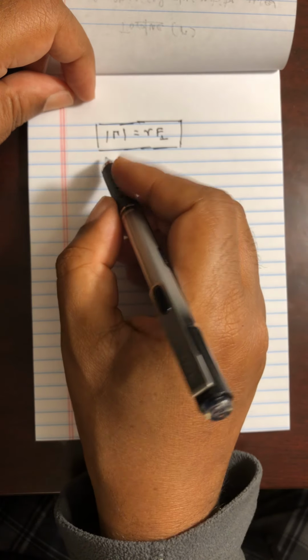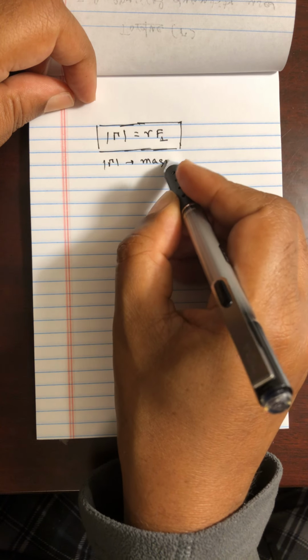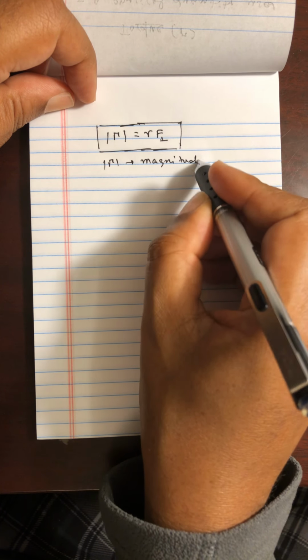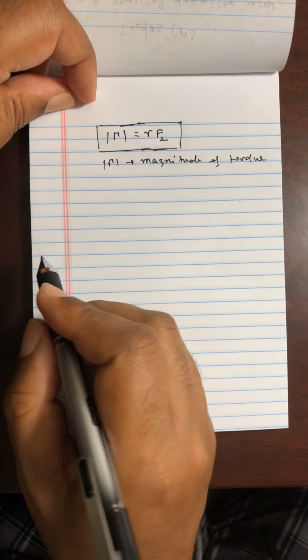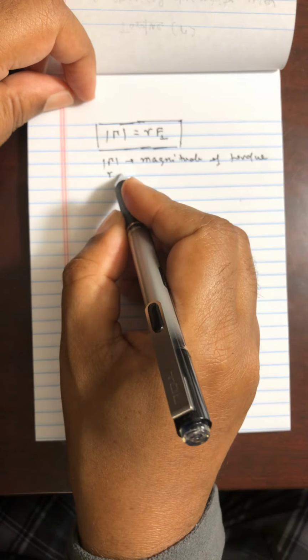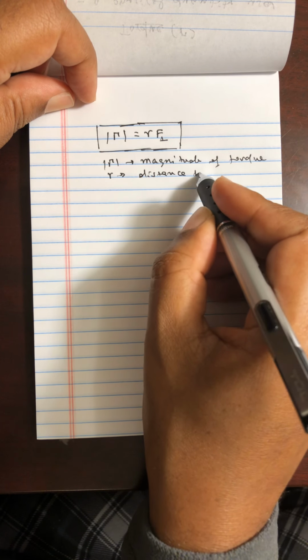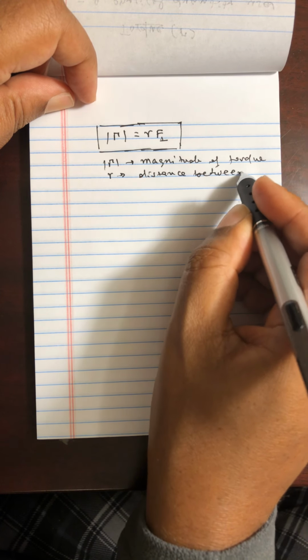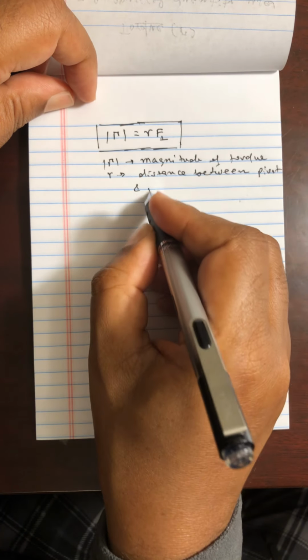Now in this formula, this is the magnitude of torque, and R is the distance between the pivot and the point of application of force.